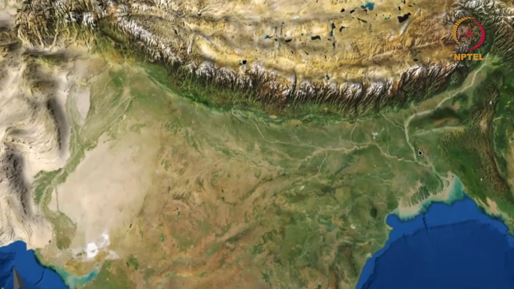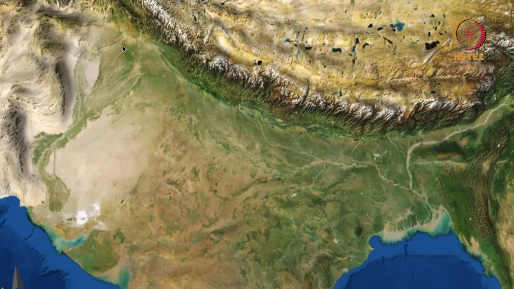In this region we have the Indus River. Here you have the Indus River and its tributaries. Here you have Punjab and Haryana. Then you have Uttar Pradesh, that is being drained mostly by Ganga and Yamuna, followed by Bihar, West Bengal, and portions of the northeast such as Assam.